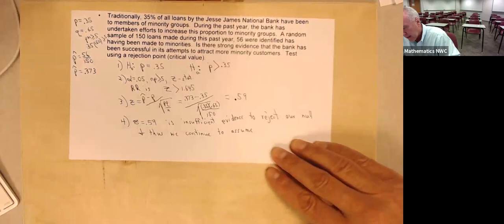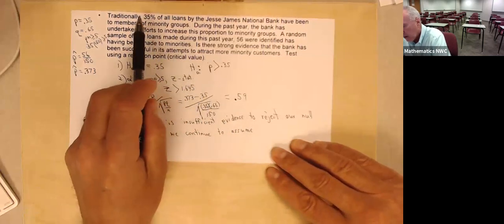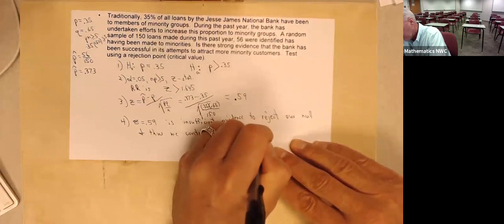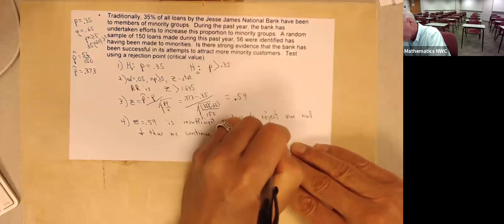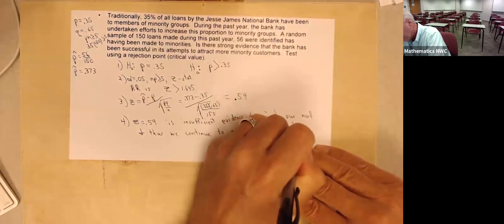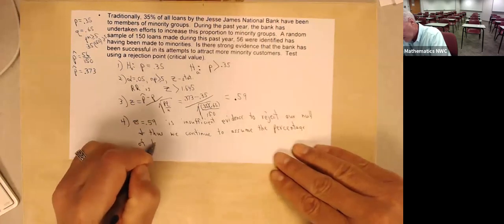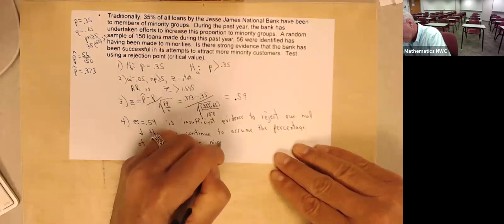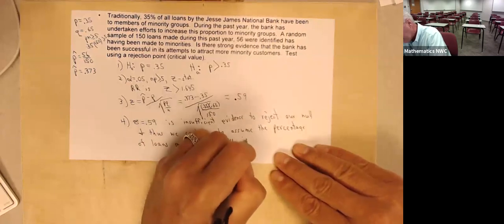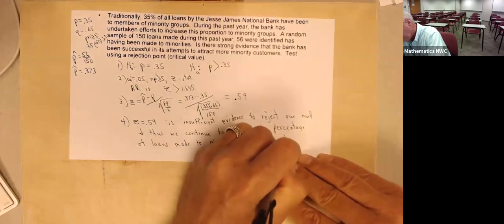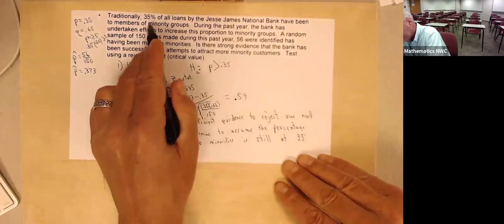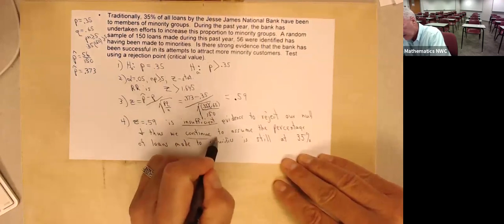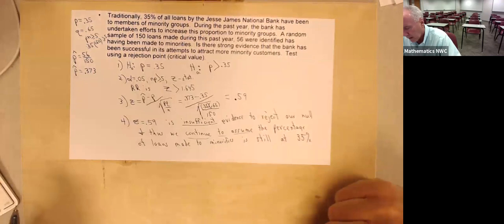I'm going to put this now again in context. What am I assuming? I'm assuming the proportion of loans given to minority groups is still at 35%. Assume the percentage of loans made to minorities is still at 35%, what it was historically. Again, insufficient, continue to assume. Those phrases go together.